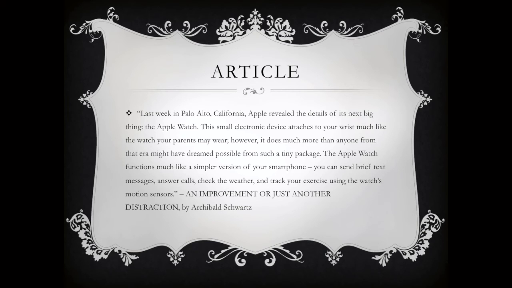The Apple Watch functions much like a simpler version of your smartphone. You can send brief text messages, answer calls, check the weather, and track your exercise using the watch's motion sensors. This is from the article, An Improvement or Just Another Distraction by Archibald Schwartz.